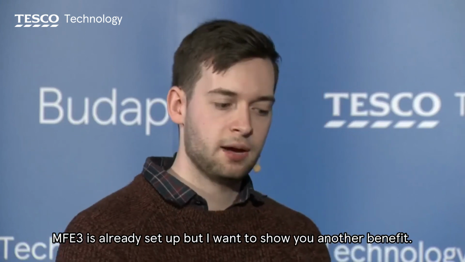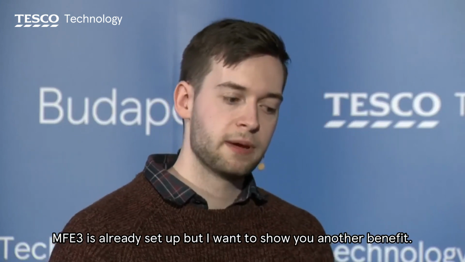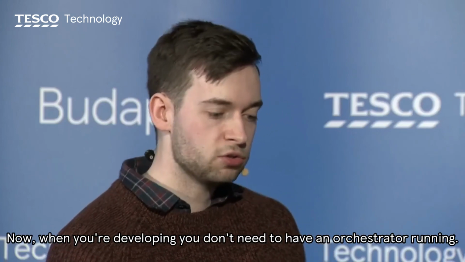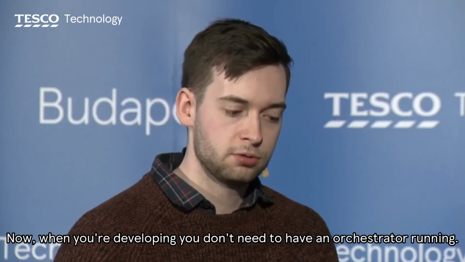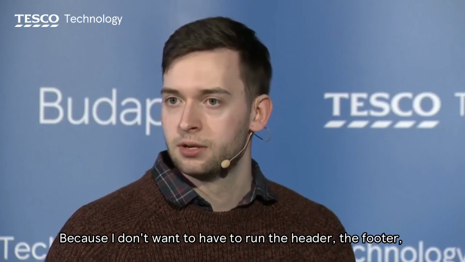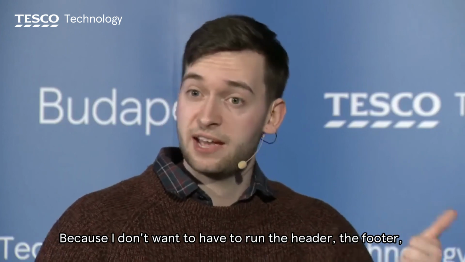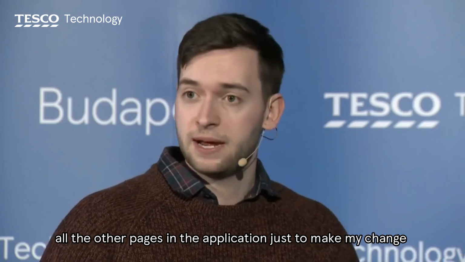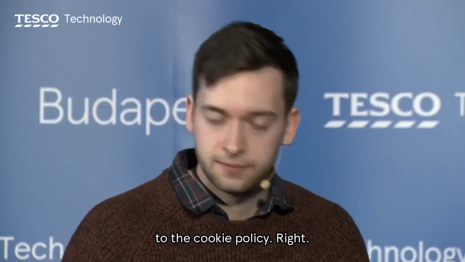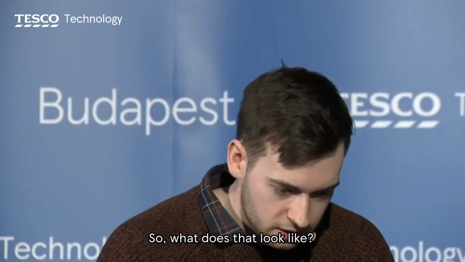MFE3 is already set up, but I want to show you another benefit. Now, when you're developing, you don't need to have an orchestrator running, because I don't want to have to run the header, the footer, all the other pages in the application just to make my change to the cookie policy, right? So what does that look like?